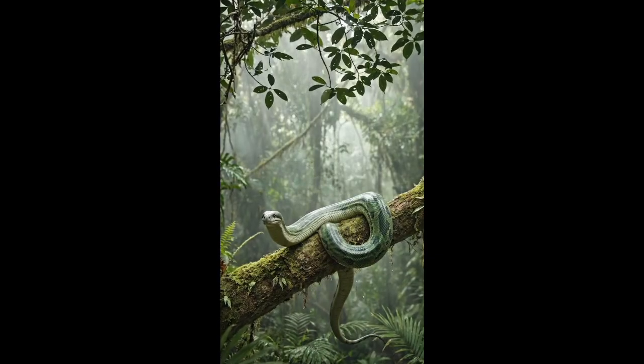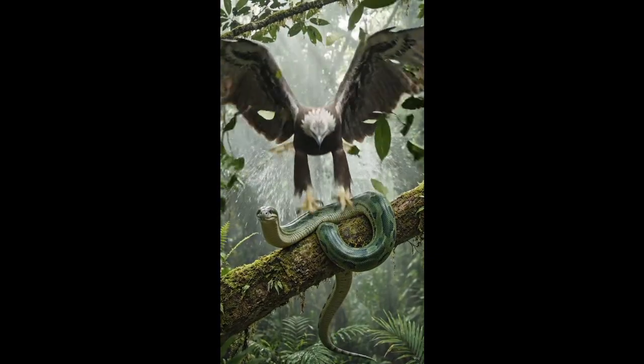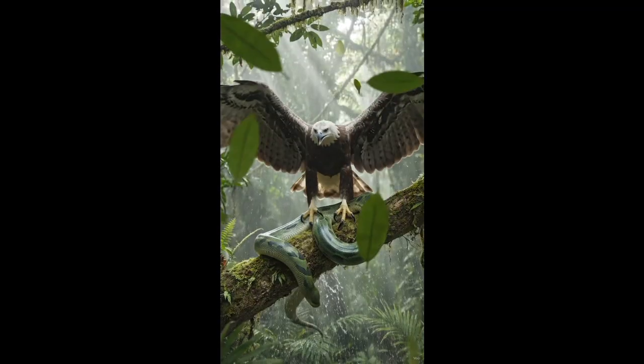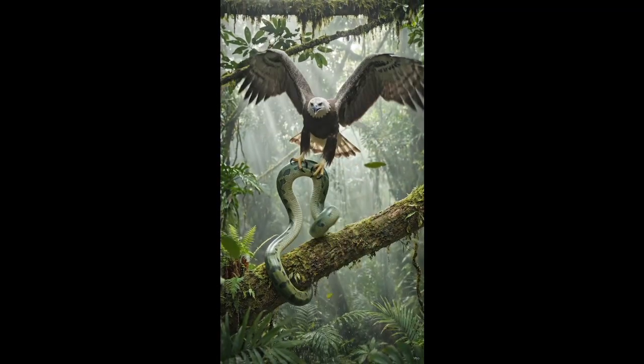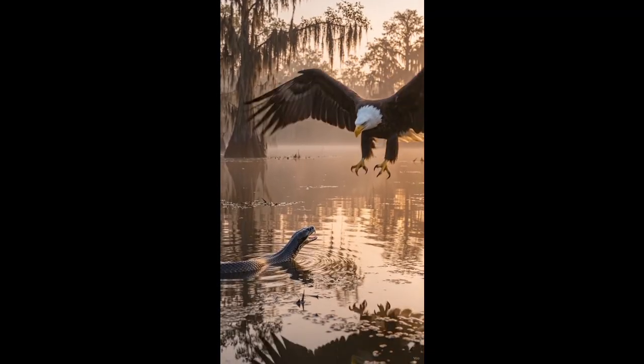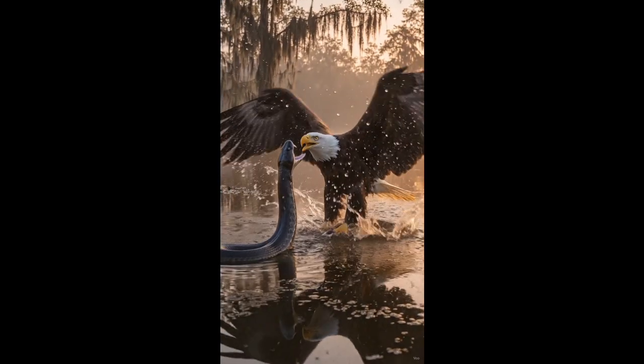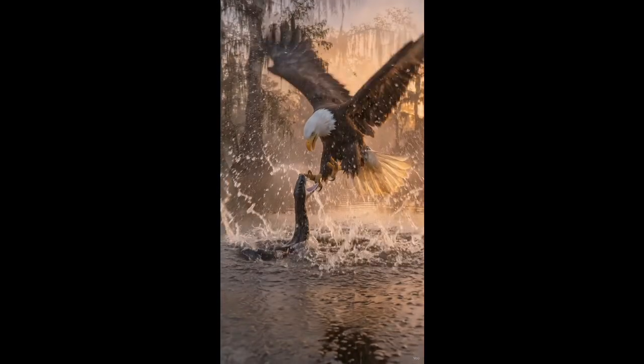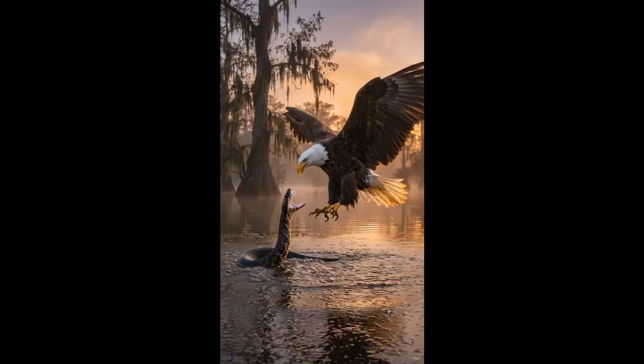Deep inside the Amazon, two giants collide. Raw strength meets crushing power in the jungle canopy. In the silent swamp, danger hides beneath the water. Even America's eagle must battle carefully.